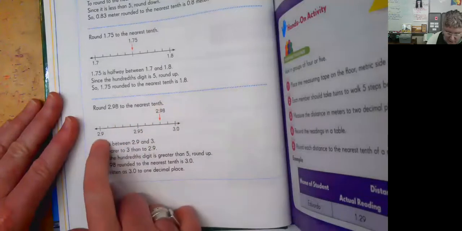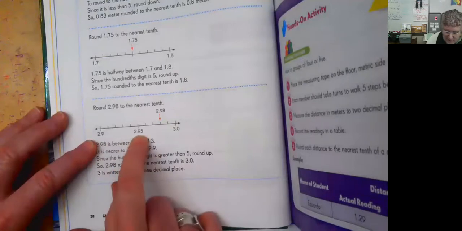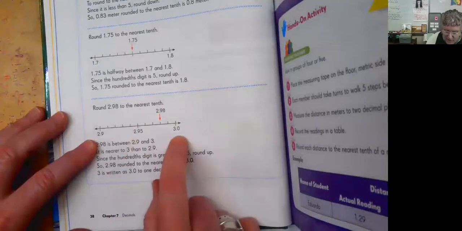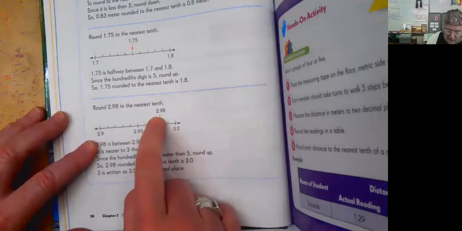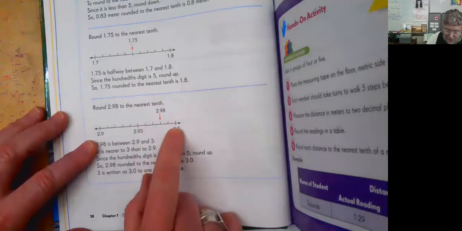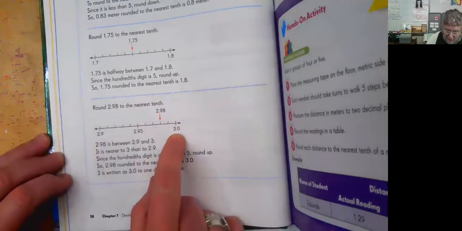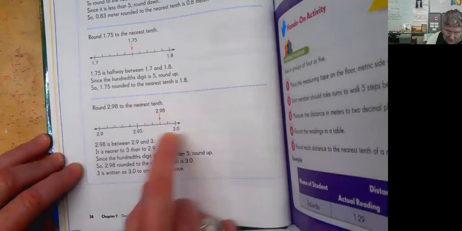So again, this would be the same thing as 2.90. 2 and 90 hundredths, 2 and 95 hundredths, 3 and no hundredths, right? It would be 3.00. So 2 and 98 hundredths is going to be closer to 3, whole number 3, right?